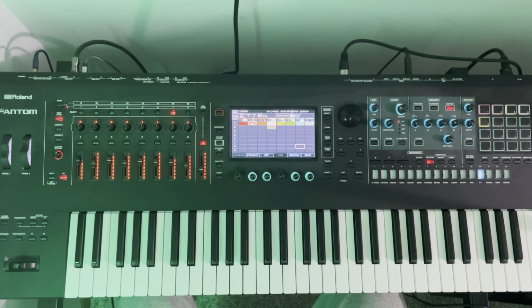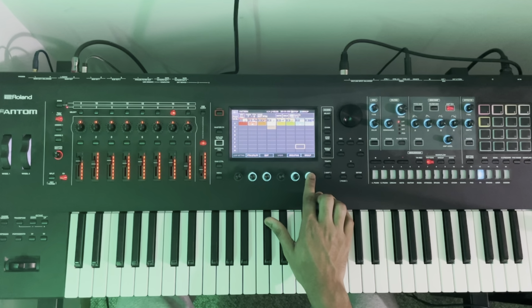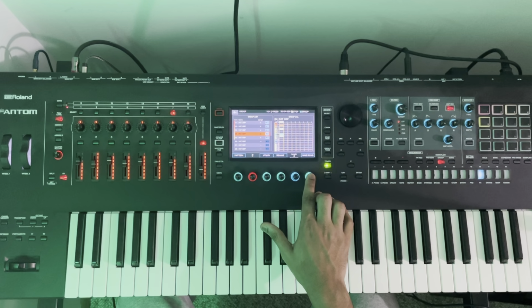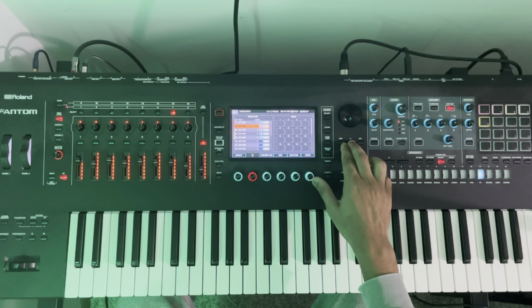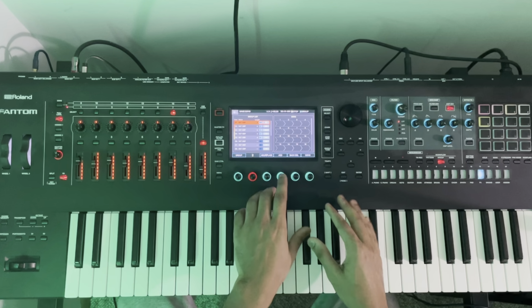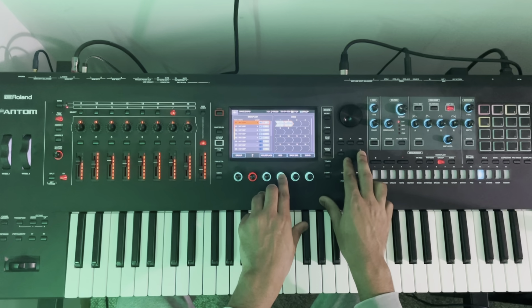Okay, one more thing so you see how dope that is. One more thing I want to show you. If you go into group here and you go into make song, now you can quickly just add sections pretty easily. It's pretty dope. I want this to happen twice.